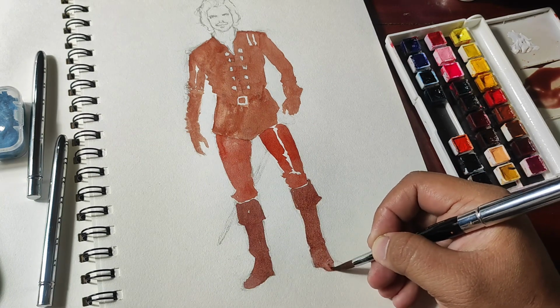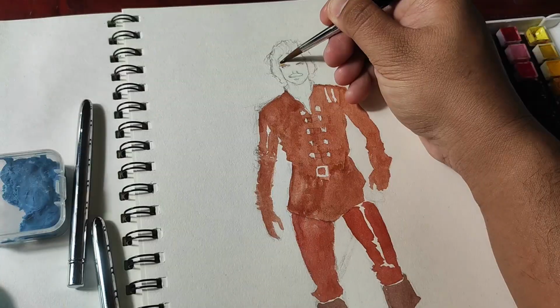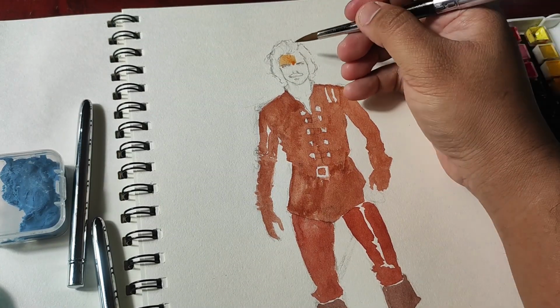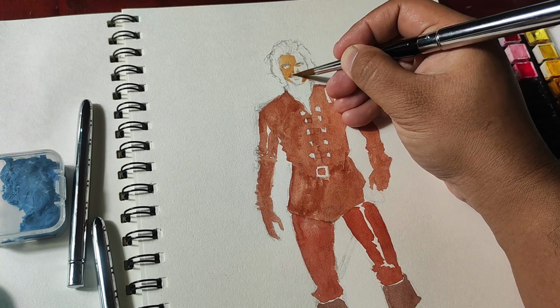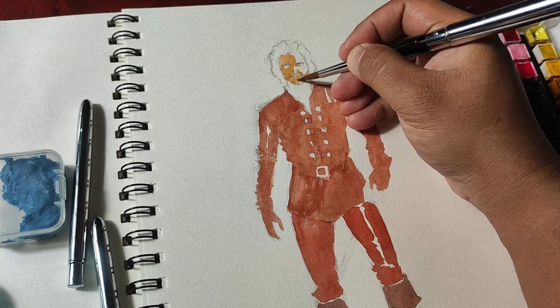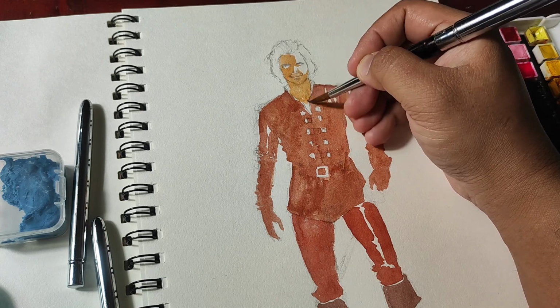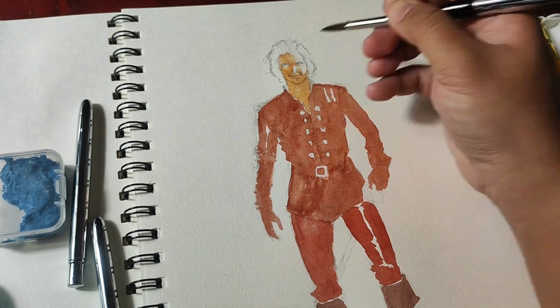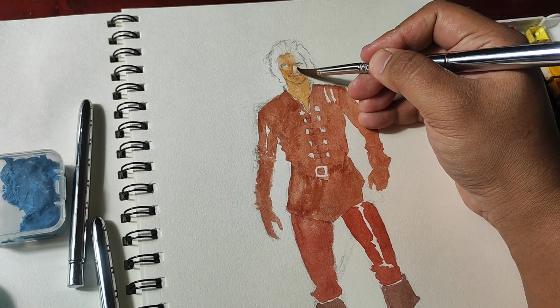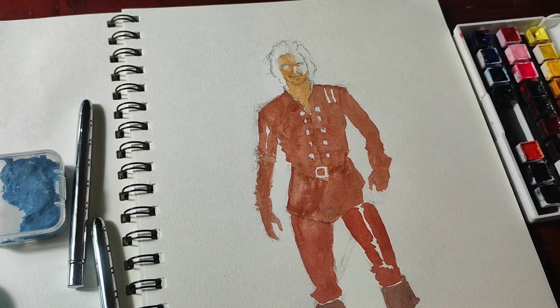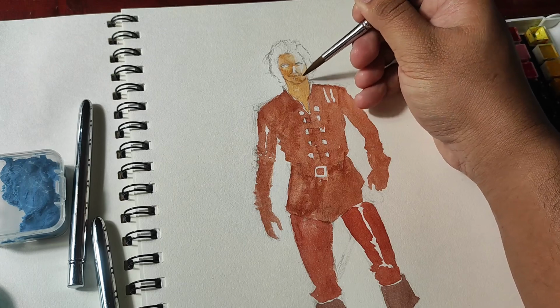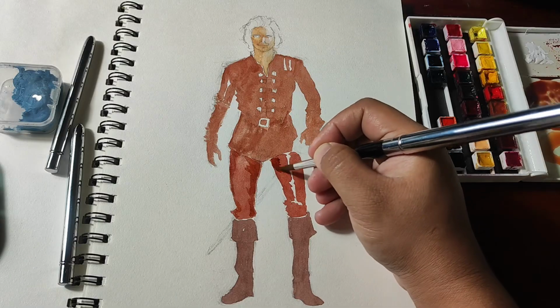I'm also adding contrast when I am painting. You can see there that I've left some spots that are unpainted because I wanted to keep those as highlights. Because there is no color on them, that is just the white of the paper showing, and you can see that it adds interest to the piece, like there's something interesting going on. It's not just a flat block of color for the entirety of his clothes.